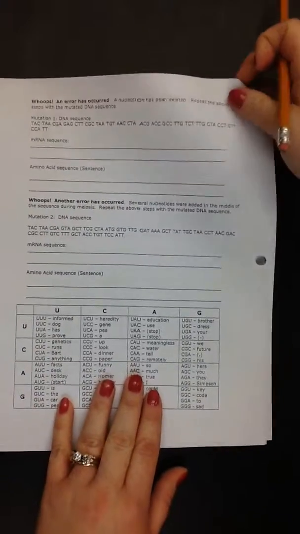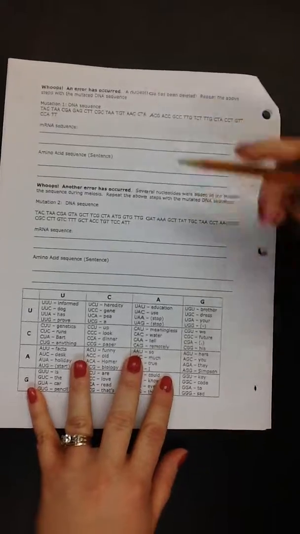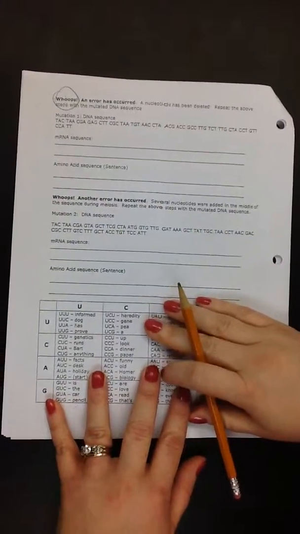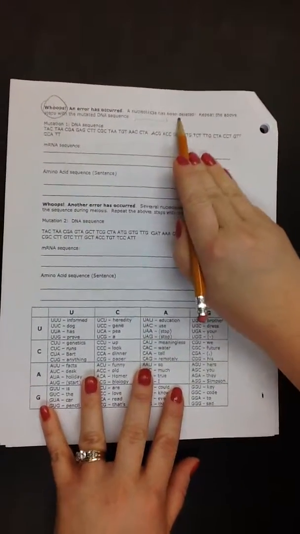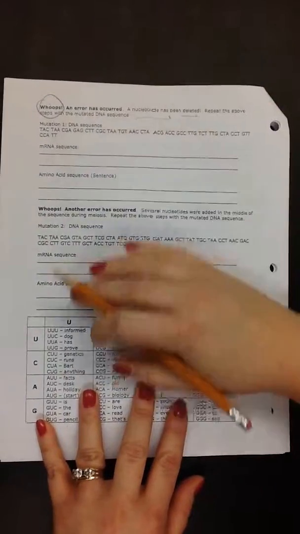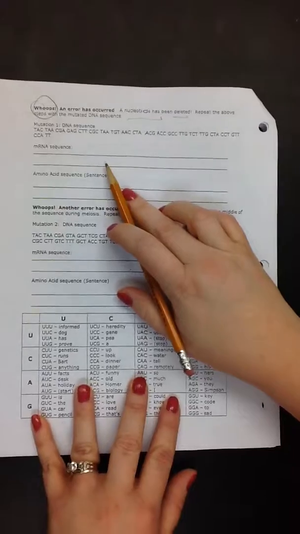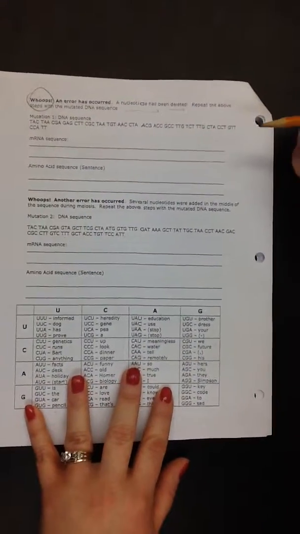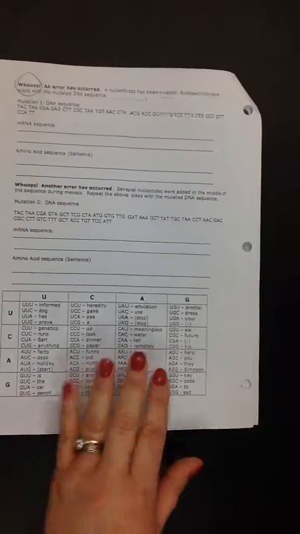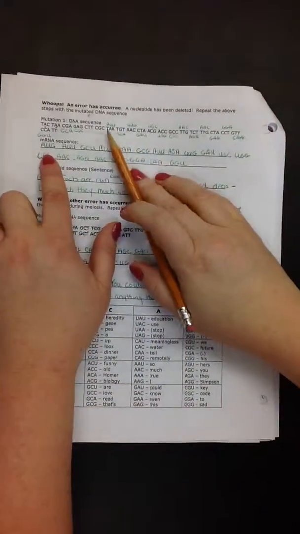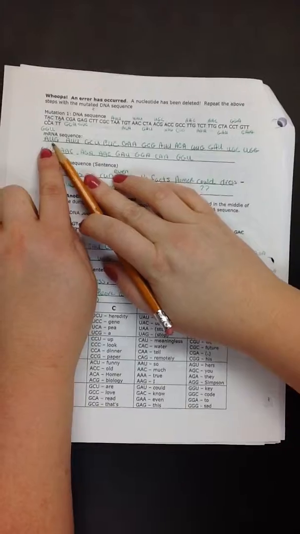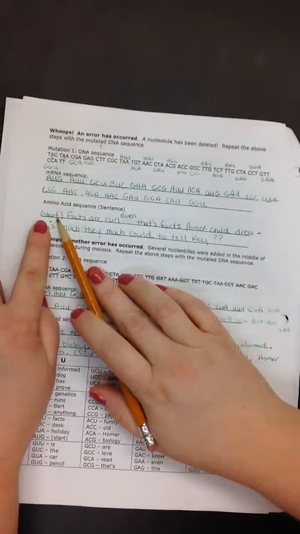Those are called mutations. So if we go to the second page, it says, oops, an error has occurred. A nucleotide has been deleted. So one of these nucleotides was deleted out of the sequence from the first page. We're going to take a look and figure out what we did last time to remember, see where it occurred. So if we flip over and actually look at the completed one, you can see here I translated them all. TAC went to AUG. So that would be your start codon again.